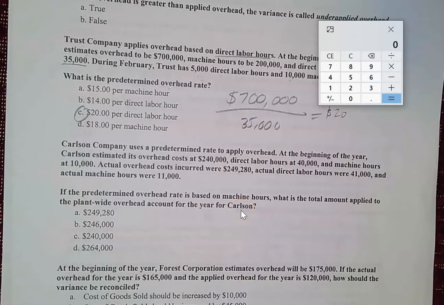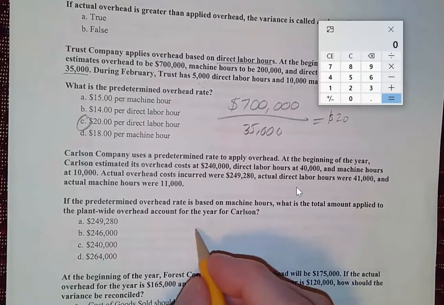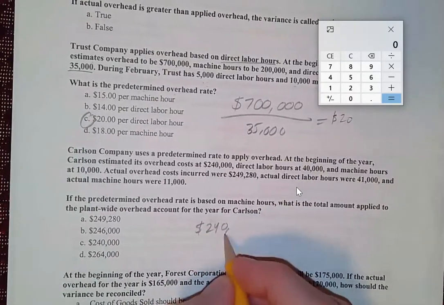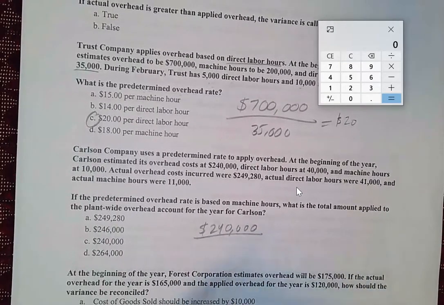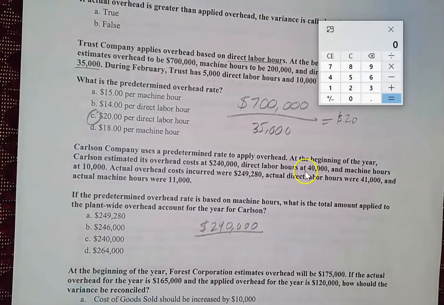All right, so they have not told us what the predetermined overhead rate is. So as soon as we see this, estimated its overhead costs at $240,000, the first thing we need to be doing is plotting that estimate of overhead as our numerator. So direct labor hours they've estimated at 40,000 and machine hours at 10,000. Okay, and we see down here that the predetermined overhead rate is based on machine hours.